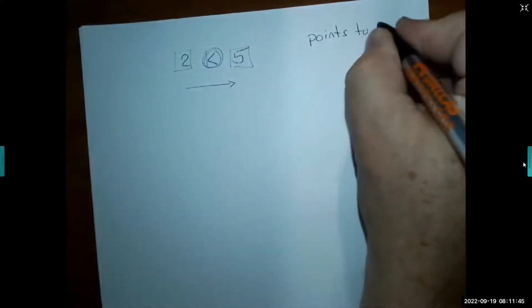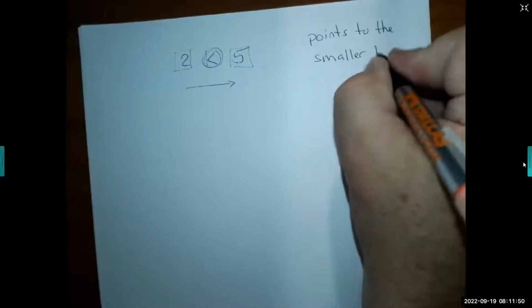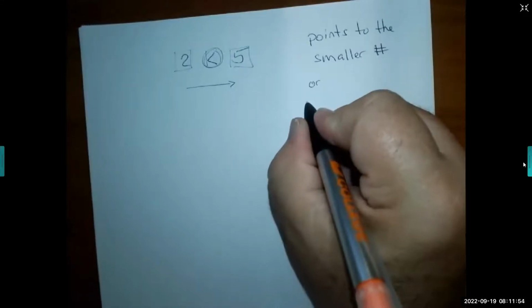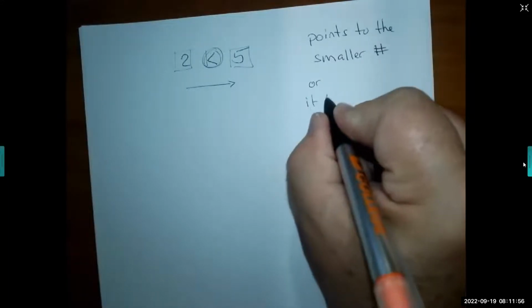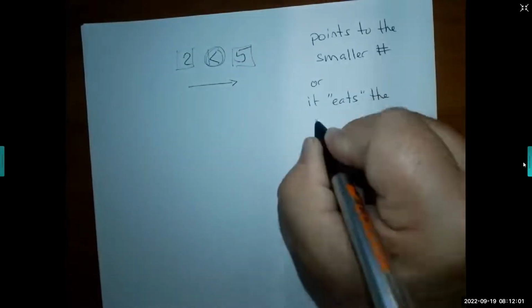it points to the smaller number, or it eats the bigger number.